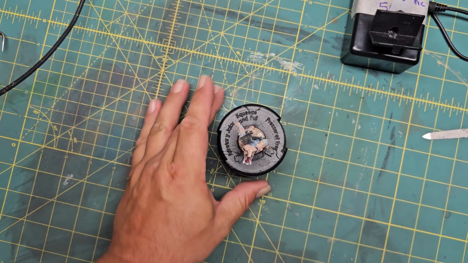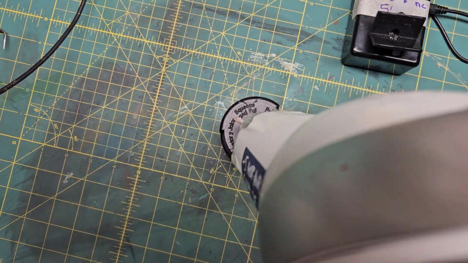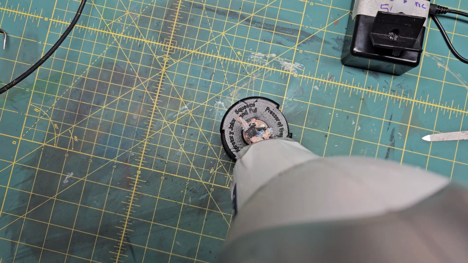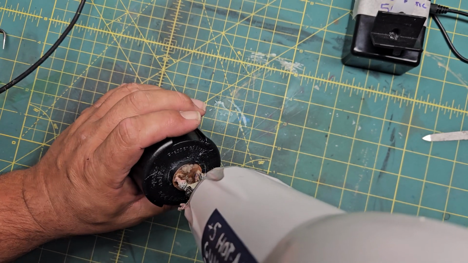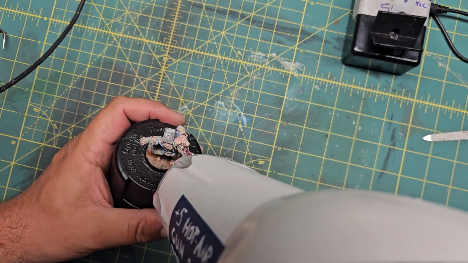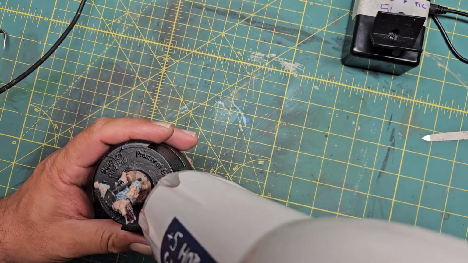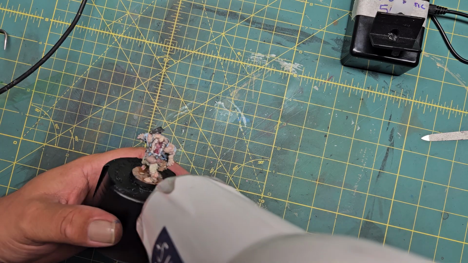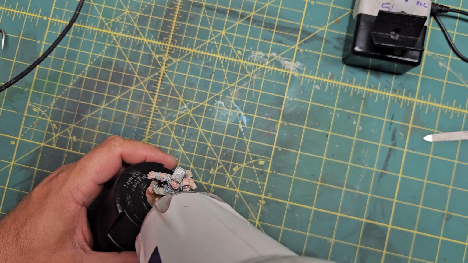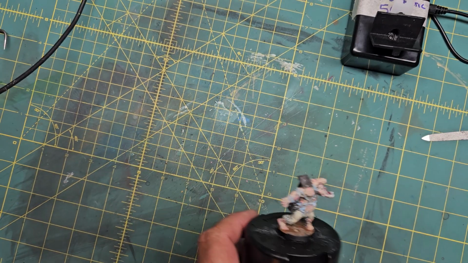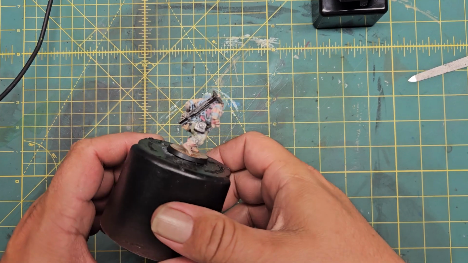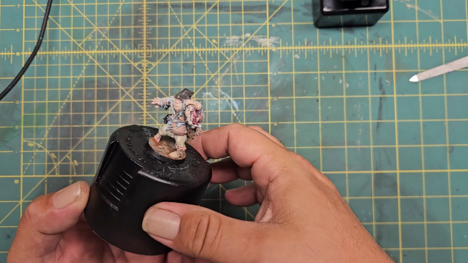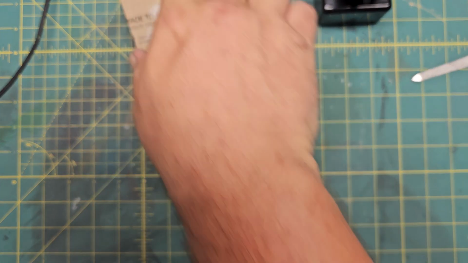Now I think after we give this guy a wash, he's going to need a little bit of love still on those pustules. Because right now the pustules I like, but I don't know how I'm going to feel about them after the fact. But a nice, easy paint job.